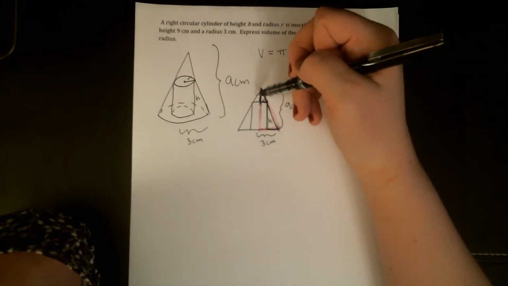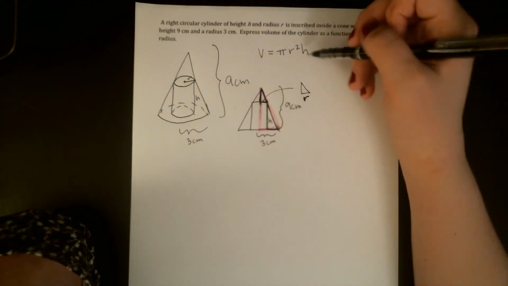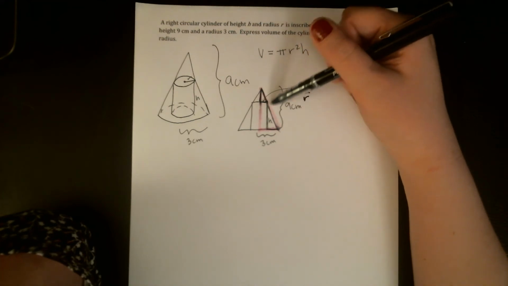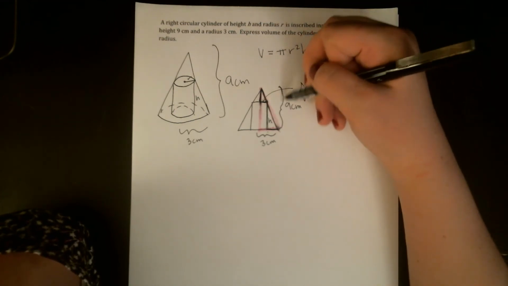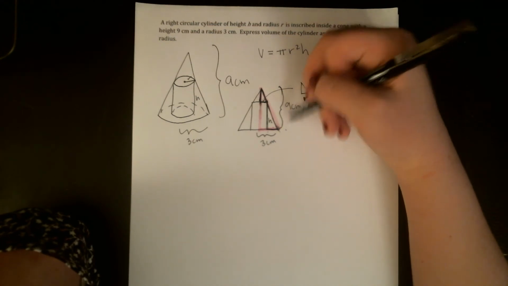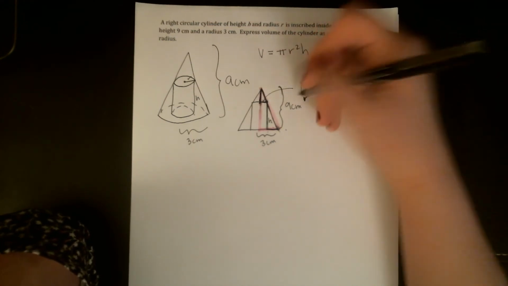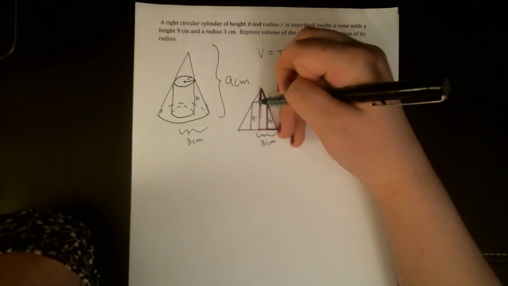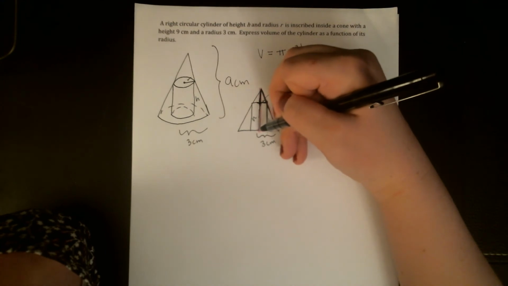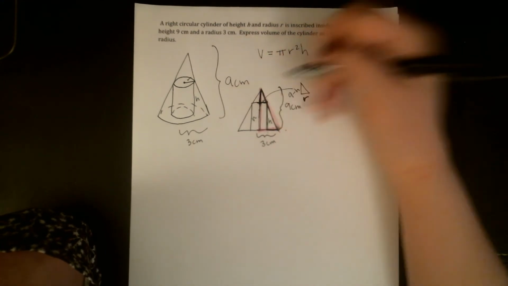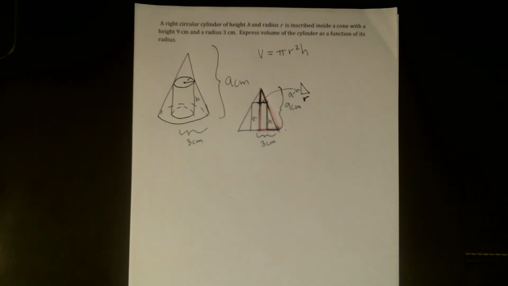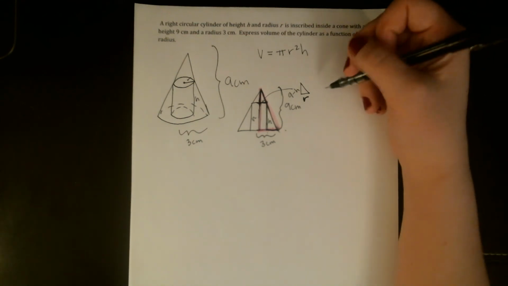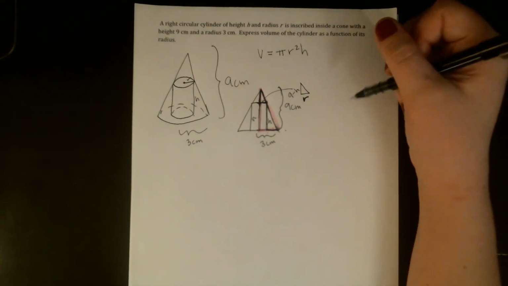I have to somehow get H involved in this triangle because my whole goal is to eliminate an H. So if this is H, I would say we need to use the total height of 9 centimeters and say that the little triangle has to be 9 minus H. So again, this length right here is H, the height of the rectangle or the cylinder. If we want to figure out how much height is left at the very top of the big triangle, we'll take the total height of the triangle, 9, and we'll subtract the height of the rectangle, H. Okay, so that's our little triangle.